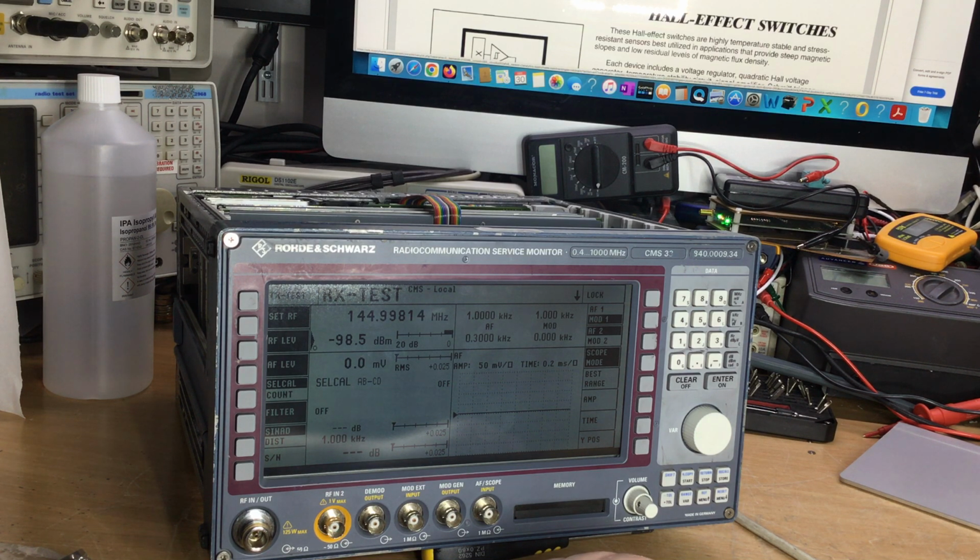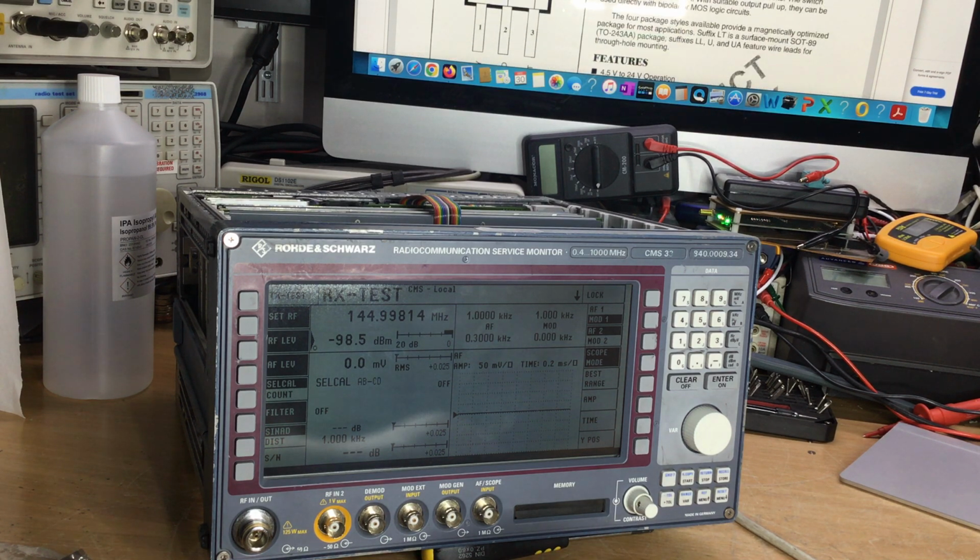So yeah, and it says as well on the specification sheet I'm just looking at now, each device includes a voltage regulator, a quadratic Hall effect generator, temperature stability circuit, signal amplifier, Schmitt trigger and open collector output on a single silicon chip.